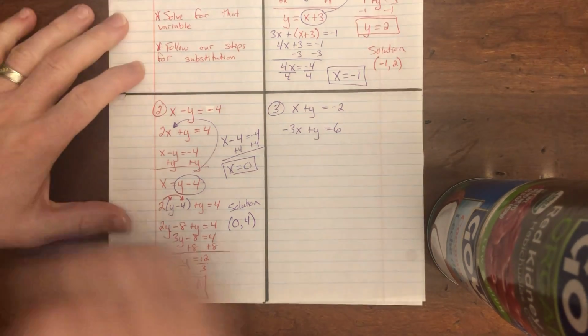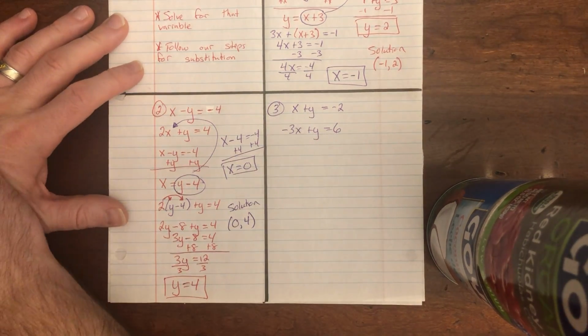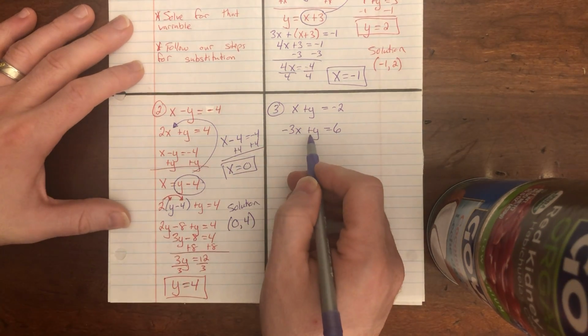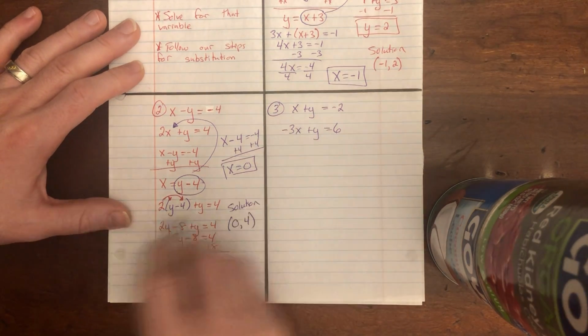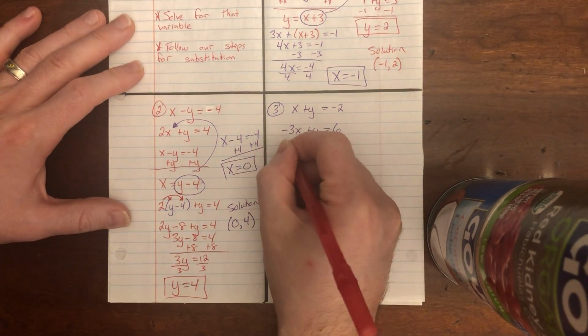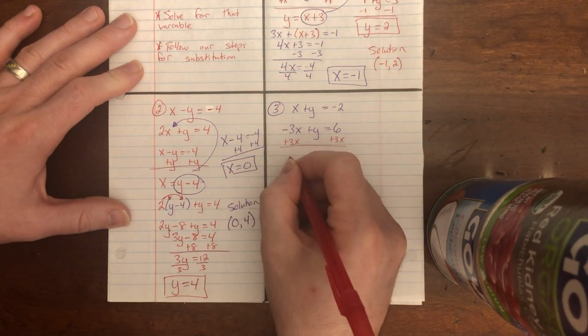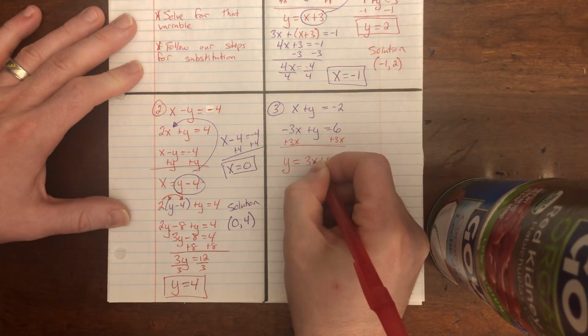I would either solve for the x or y in the first one, or the y in the second equation. So I'm going to solve for y in the second equation. I'm going to add 3x to each side, and that will give me y equals 3x plus 6.